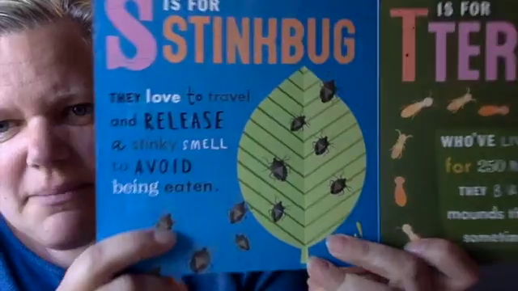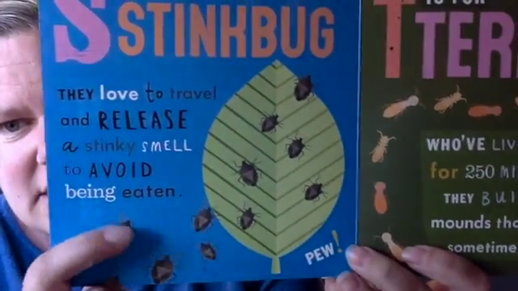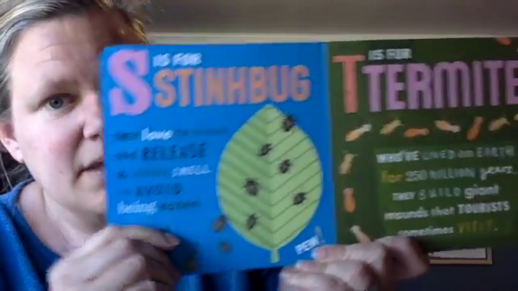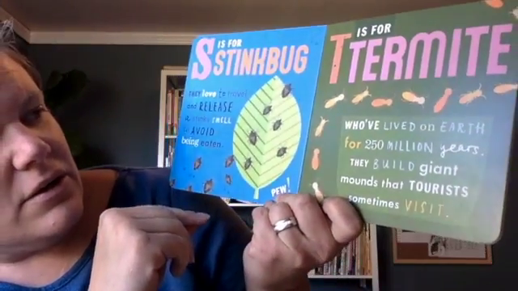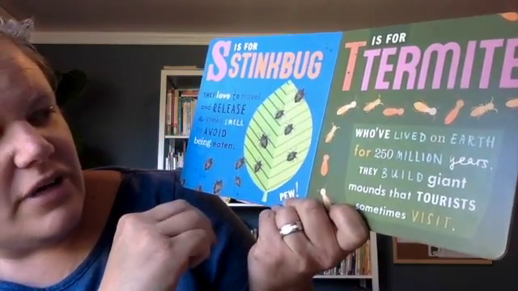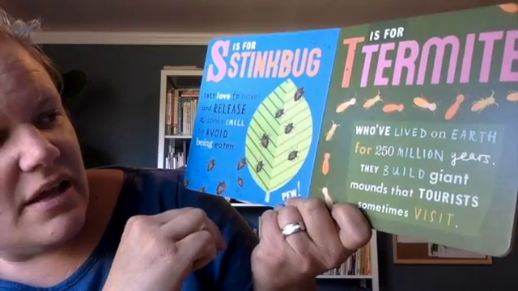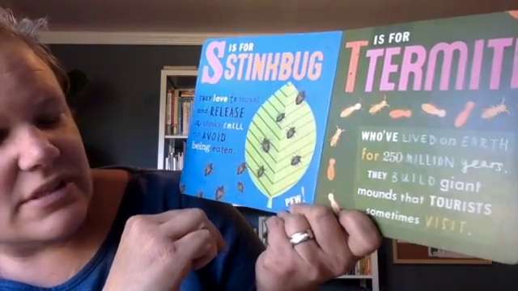S is for stink bug. I have some of these inside my house sometimes. They love to travel and release a stinky smell to avoid being eaten. T is for termite, who've lived on Earth for 250 million years. They build giant mounds that tourists sometimes visit.